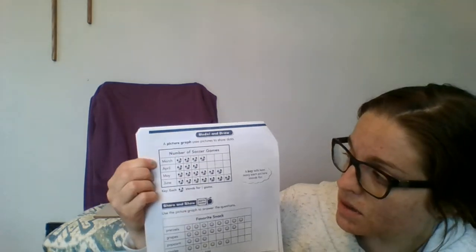So here we have number of soccer games, and then remember, a picture graph uses a picture, so they used a soccer ball to show the information. So a key, not like a key you'd use to open your house door or turn on your car. This key tells how many each picture stands for. So if we look under the graph here, it says each soccer ball stands for one game. So in March, the number of soccer games there were, we know each soccer ball means one game.